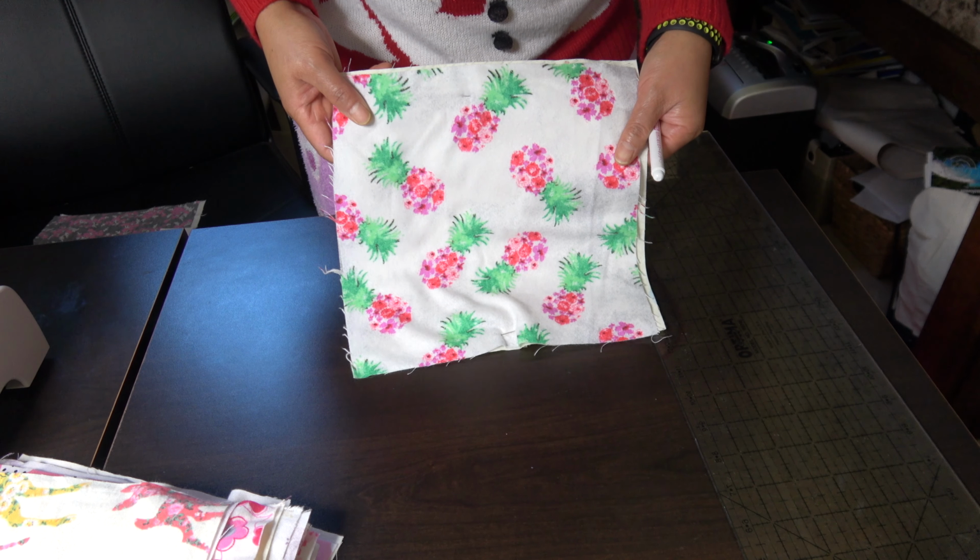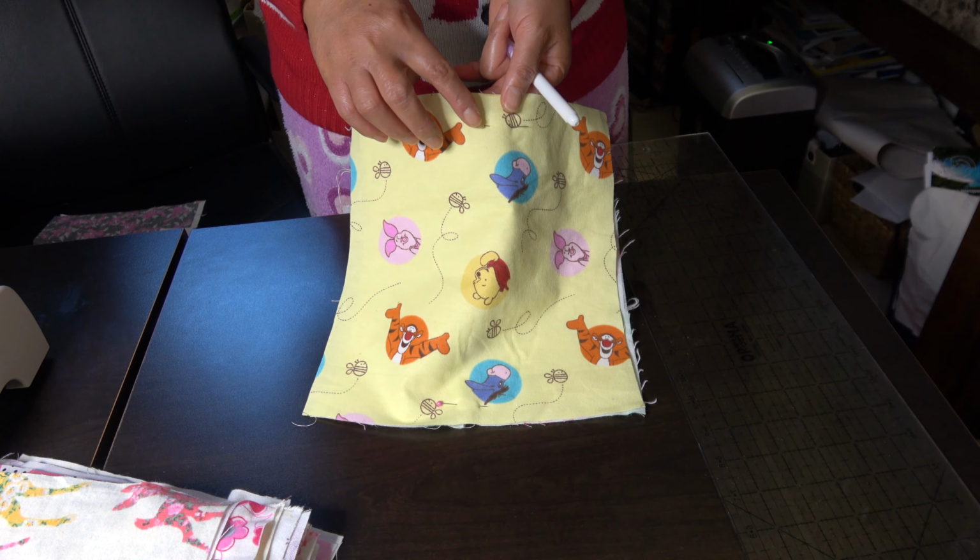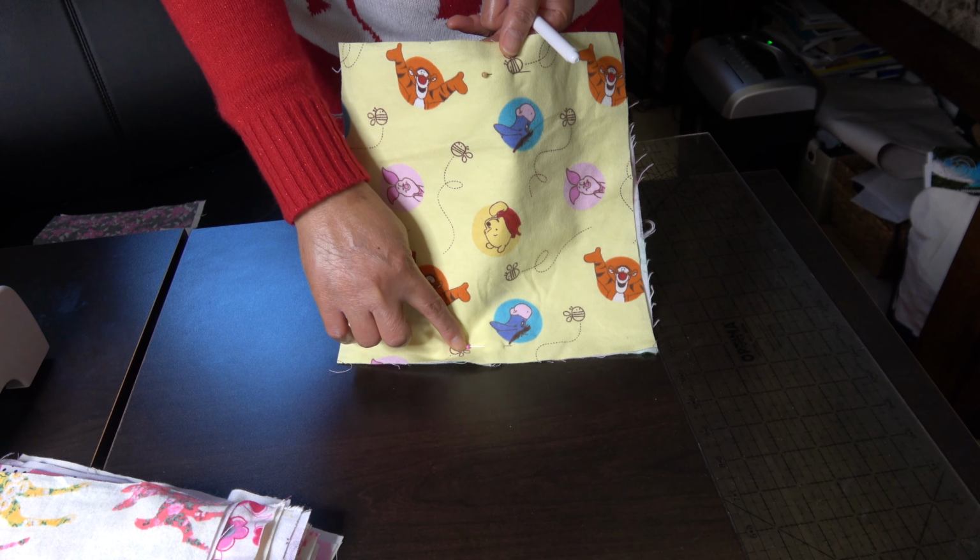Next step, marking the fabric and sewing. Mark a stitch line across the middle with a fabric marker.